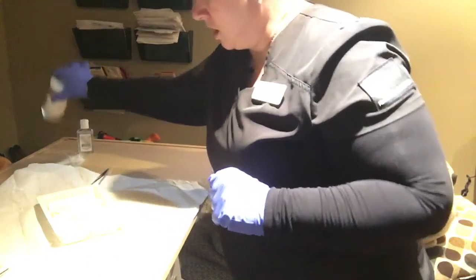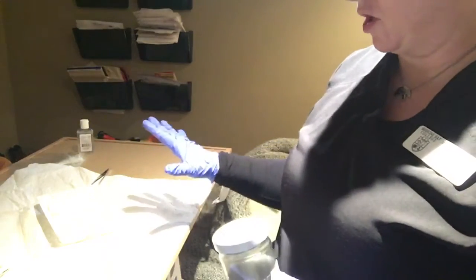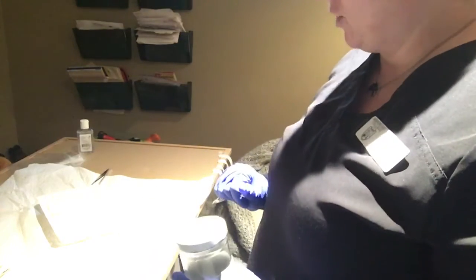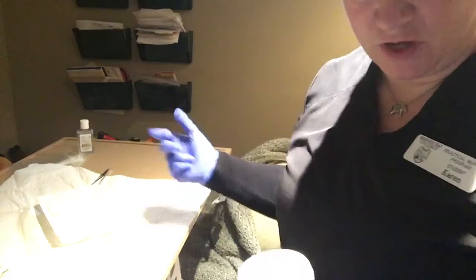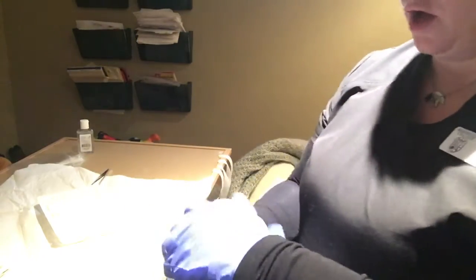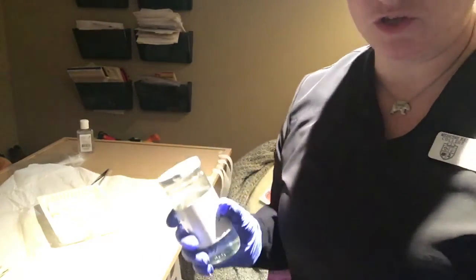Okay. Now just keep in mind that with the sterile field, we don't want to reach over it. We want to work at a waist height. We never want to turn our backs, and we don't want to cough or sneeze as well. I've got my normal saline here, which is what I'm going to use to cleanse the wound.